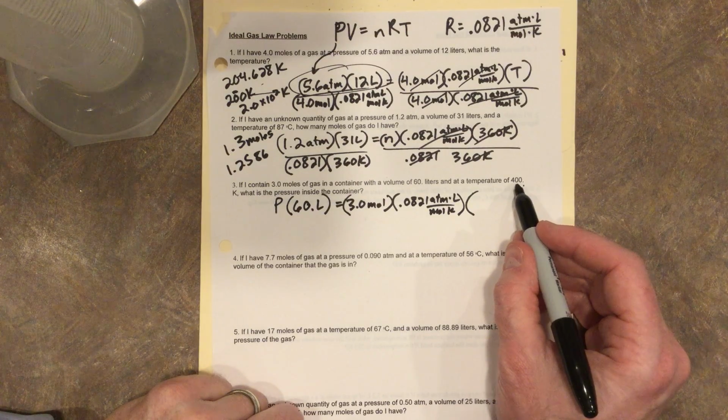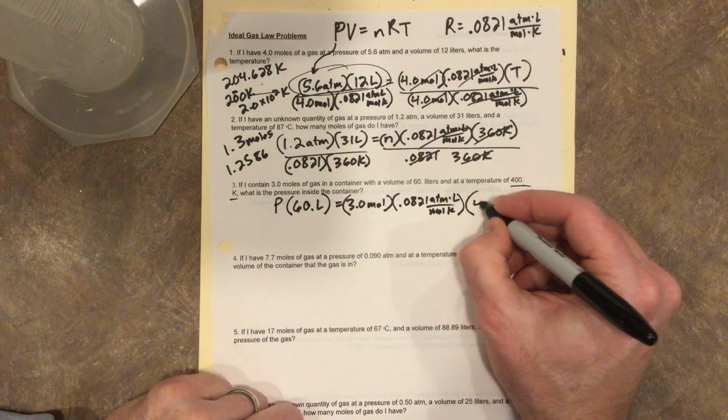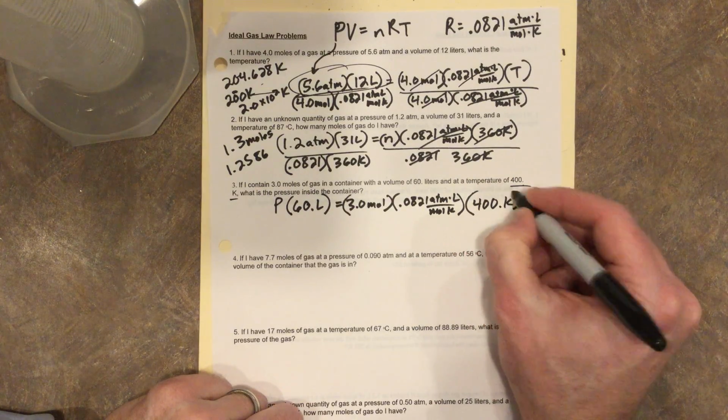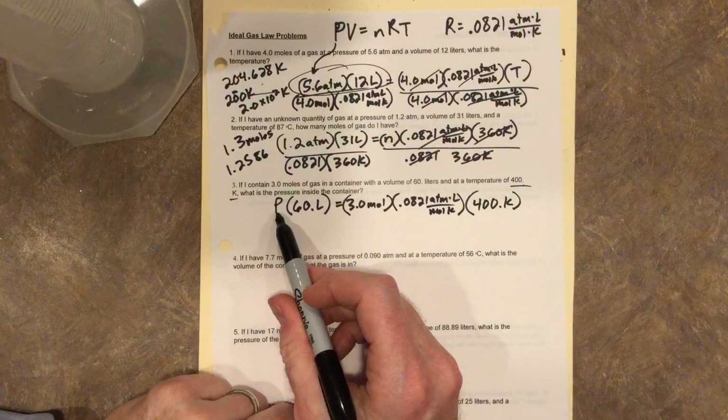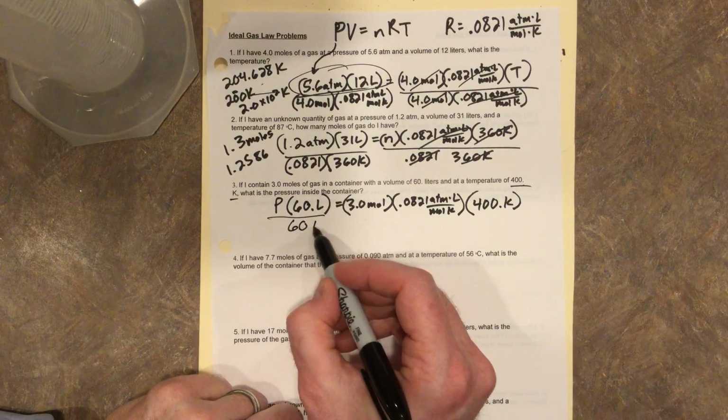Don't add 273. It's already Kelvin. That's one people will goof up on. Okay, now I've got to solve for the P. So I divide both sides by 60 liters.